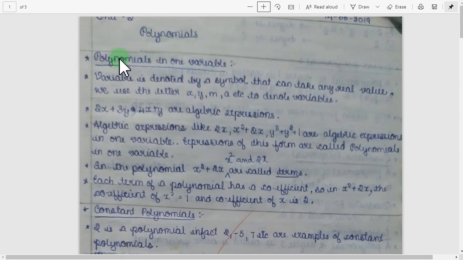Polynomials. Polynomials in one variable. A variable is denoted by a symbol that can take any real value. About algebraic expressions, terms, variables and constants, you have learnt in your 7th standard. Just recalling what you have learnt in 7th standard. A variable is denoted by a symbol that can take any real value. We use letters, any small-letter alphabets, to denote a variable.